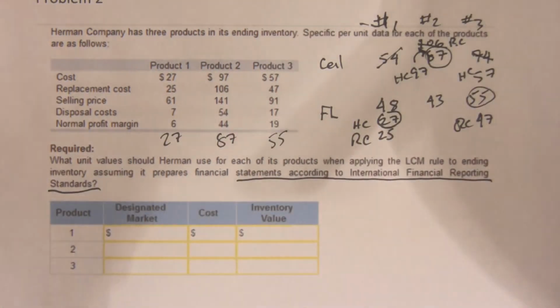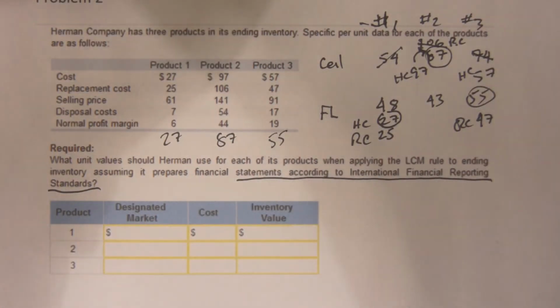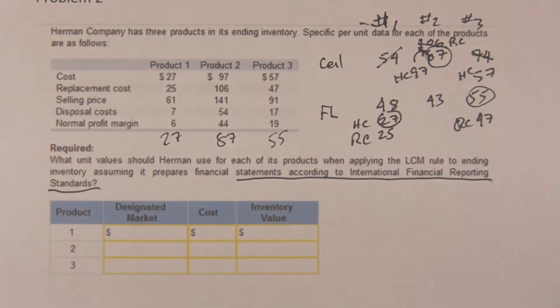That's under U.S. GAAP. IFRS asks us to look at the lower of cost or market, but instead of market, it says lower of cost or net realizable value. So for product 1, we would use the designated market value.